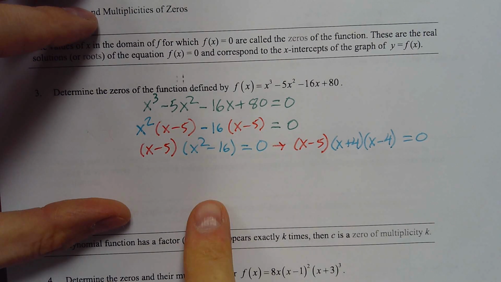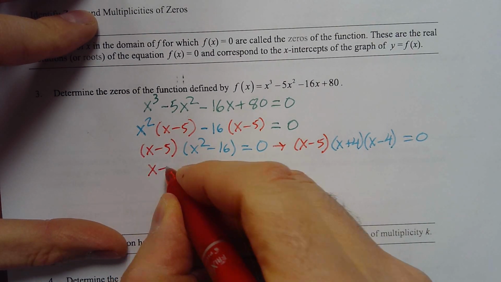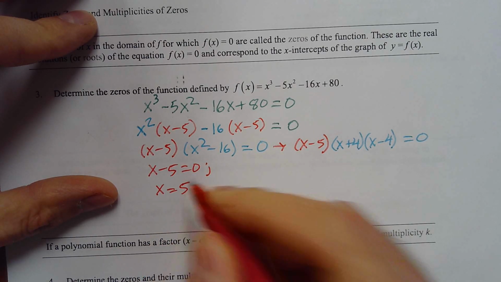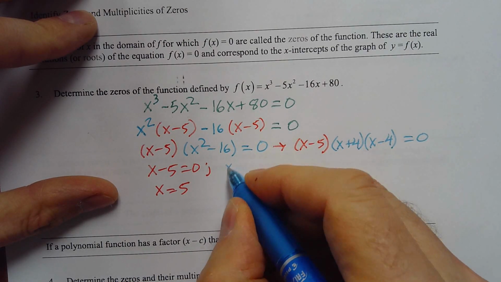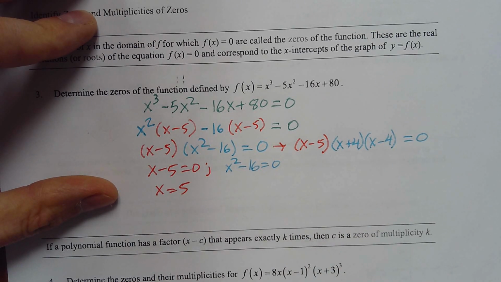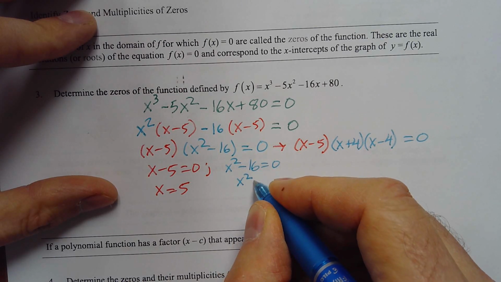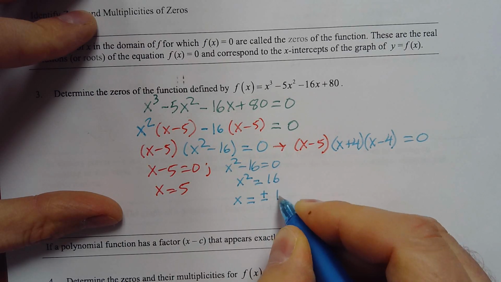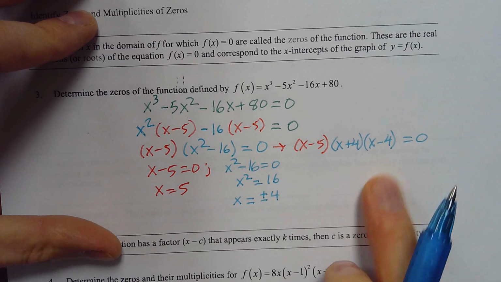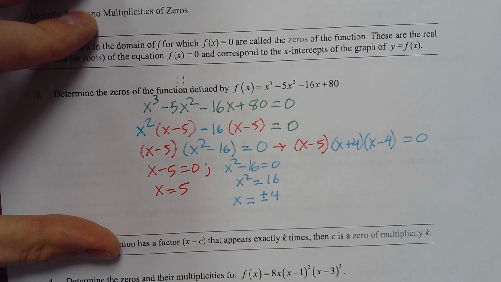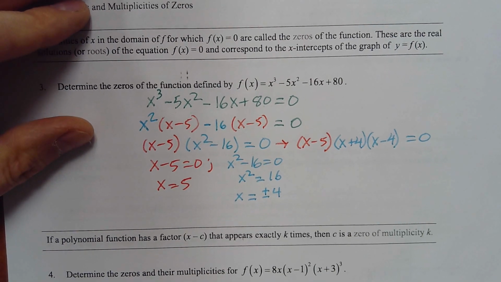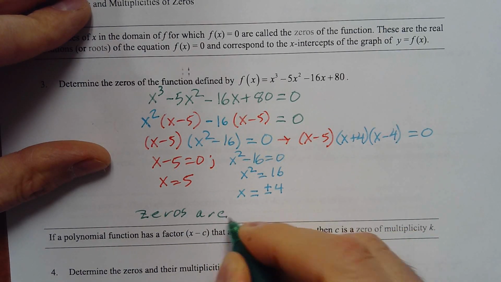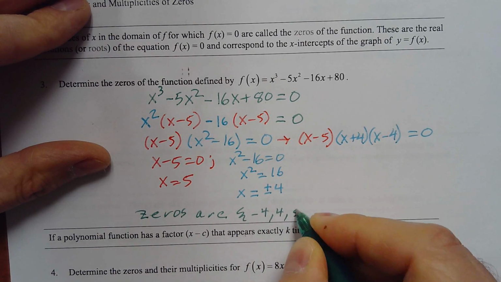Or you could go directly here and say, okay, well, x minus 5 equals 0. We would go ahead and add 5 to both sides. That gives us x equals 5. And then if we had set the x squared minus 16 equals 0, add 16 to both sides. That would give us x squared equals 16. And then we use our square root property, and that would give us x equals plus or minus 4. So you can do it this way, or if you factor it out, you'd also get the same answer. You would get 5, -4, and +4. So our zeros are -4, 4, and 5.